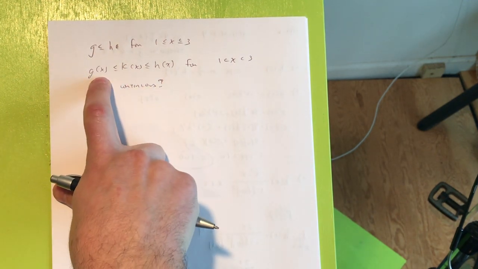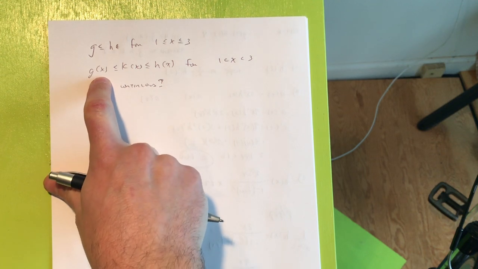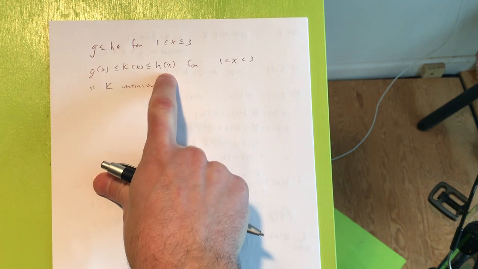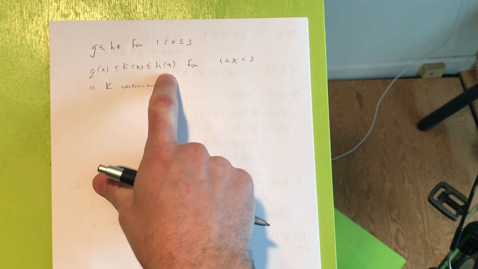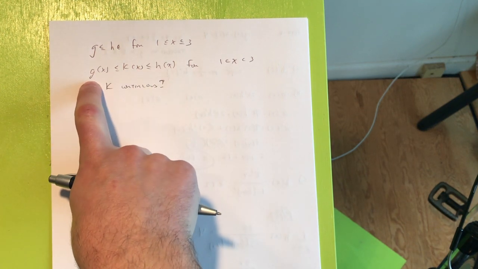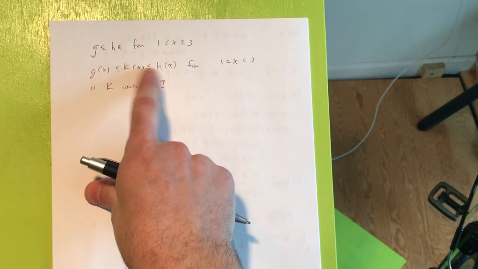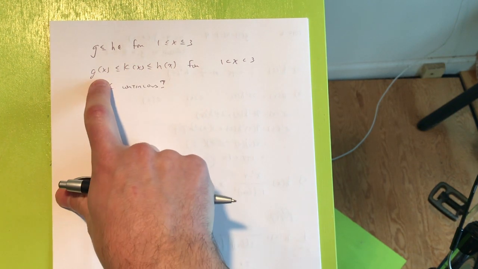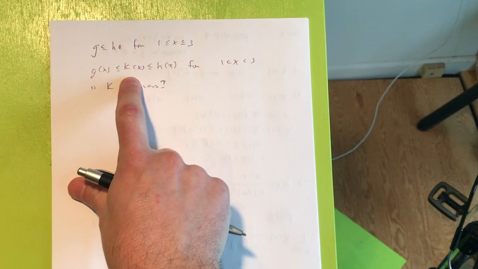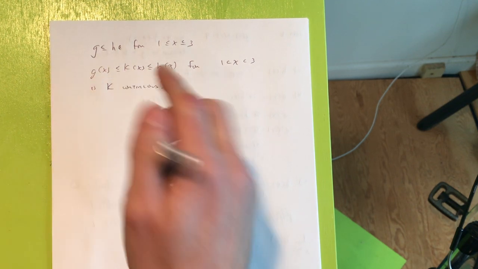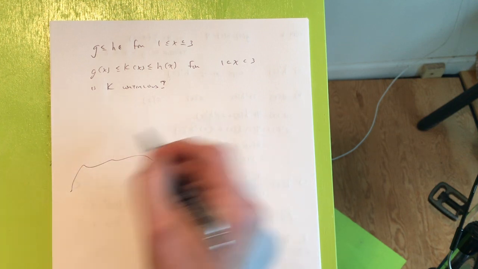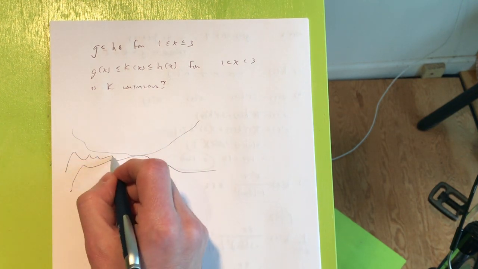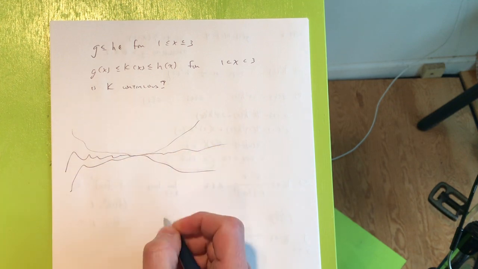We know that g is continuous because we are differentiable. We know that h is continuous because we are differentiable. We know then that the limit as we approach any value there equals the value of the function. Now, because k is always in between two continuous functions, doesn't matter what g is, doesn't matter what h is, whatever's going on with k, it's always in between those two.